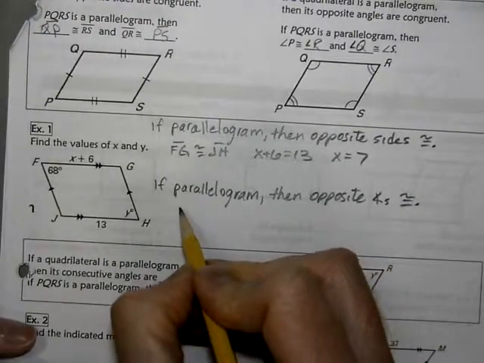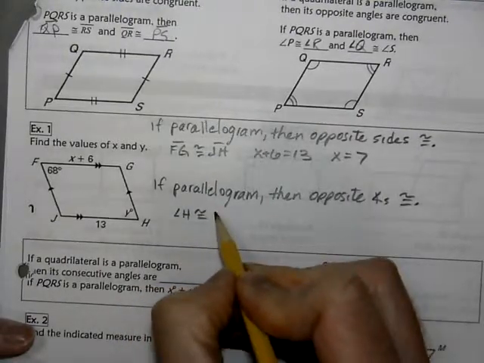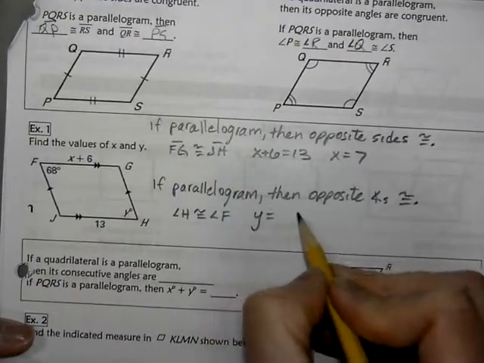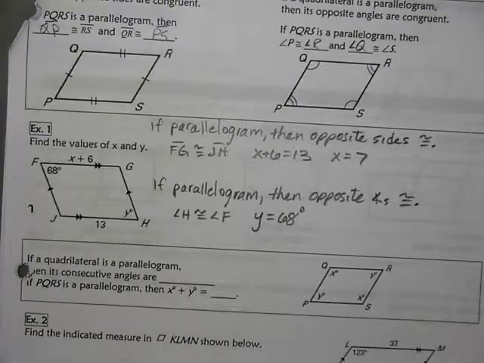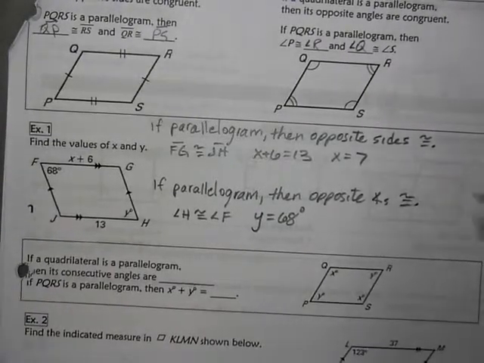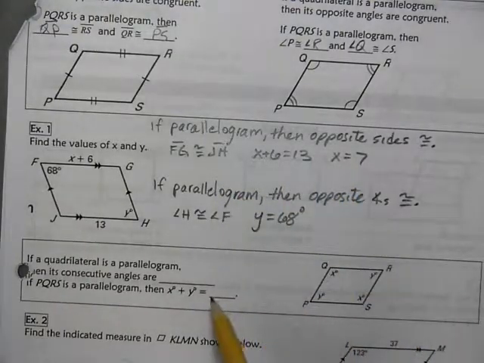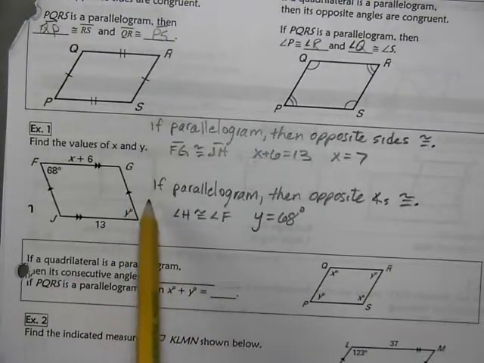So if we have angle H, and we know that it's going to be congruent to angle F, so Y is going to be equal to 68. Notice how I wrote down, and I know what the theorem is that helped me write my equation. I didn't just give an answer, I supported it with information.